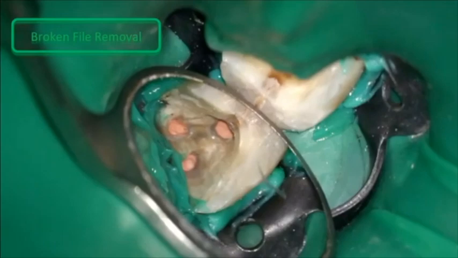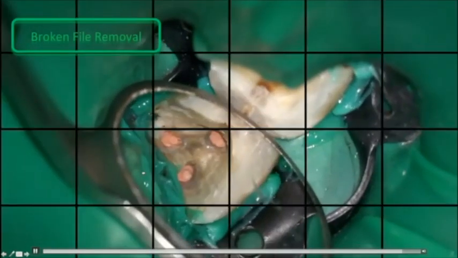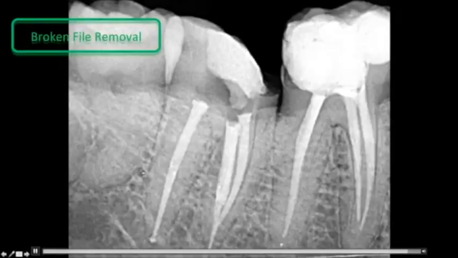Obturation and the final X-ray now. This is the final X-ray. There is more damage than in the first case, but it's still very acceptable.